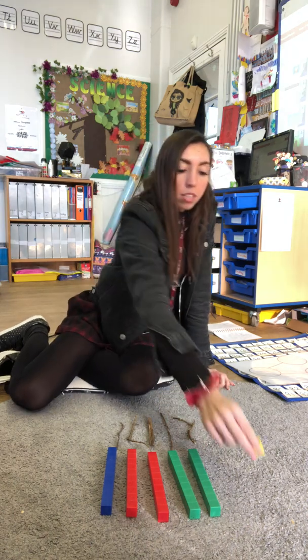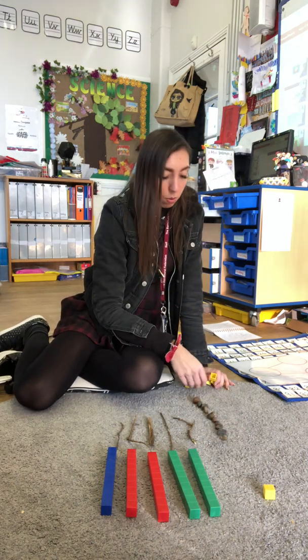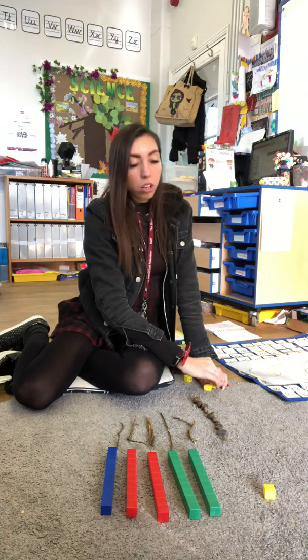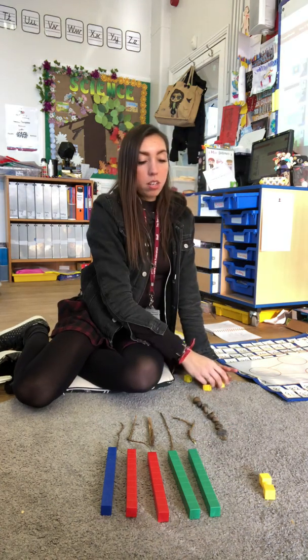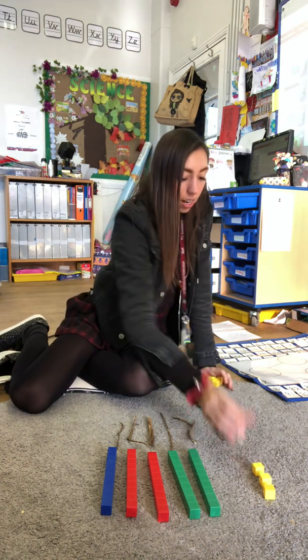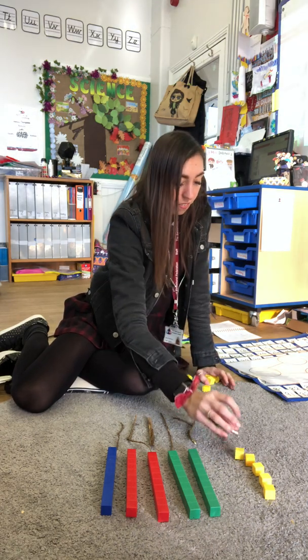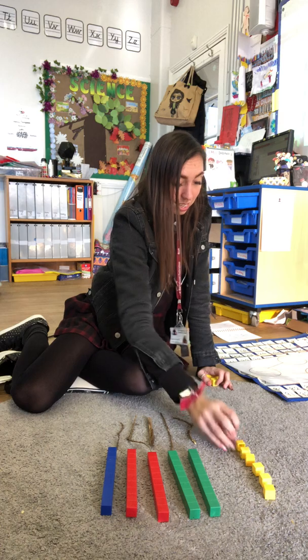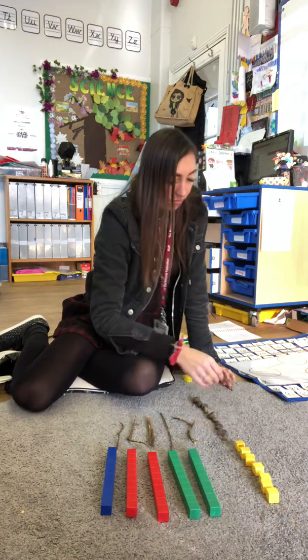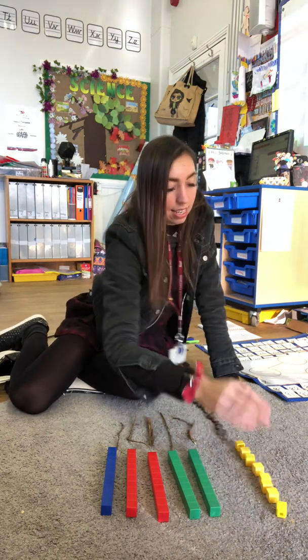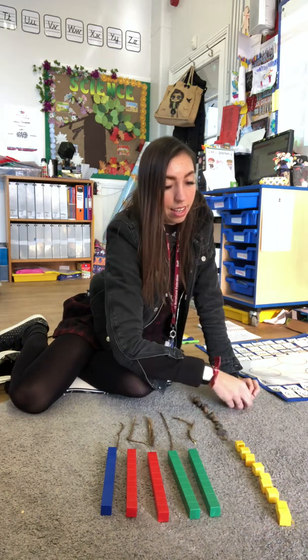Your cubes, they're all squares, they're all even. These cubes are your ones. So 1, 2, 3, 4, 5, 6, 7, 8, 9, 10.